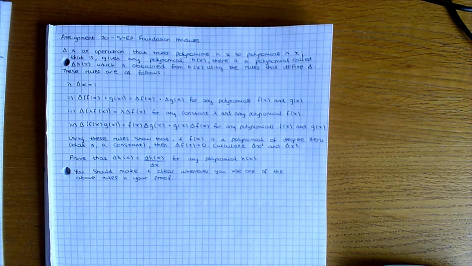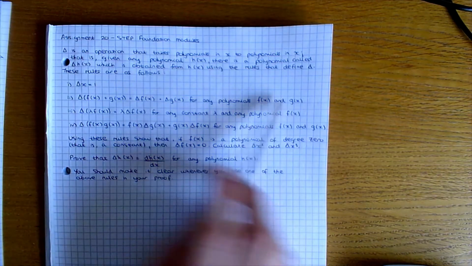So what does it say? It says delta is an operation which basically takes in some polynomial, h of x, and will spit out another polynomial, delta h of x. Okay, and the way it does that is under these 4 rules.